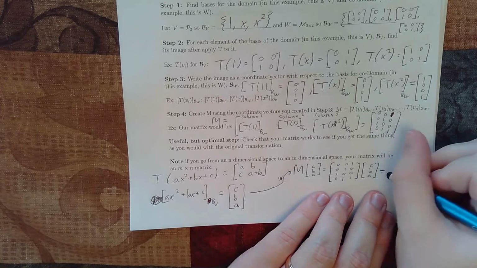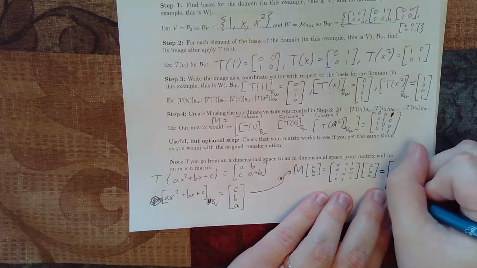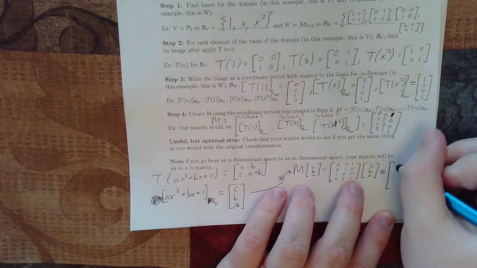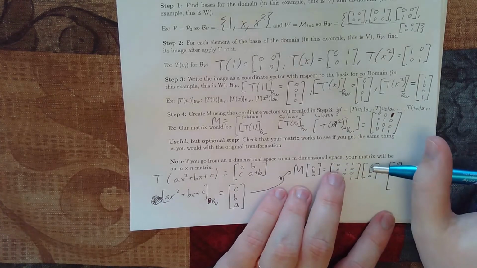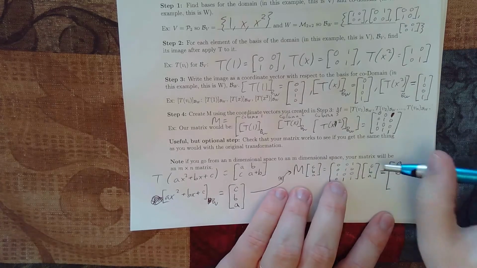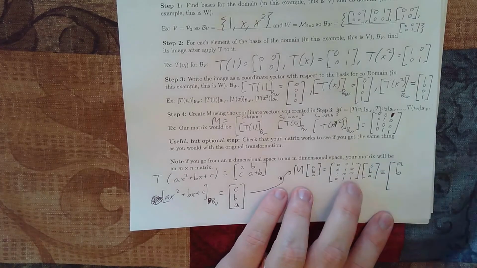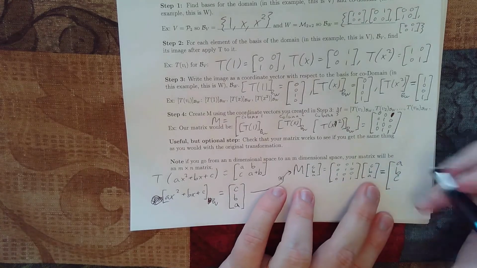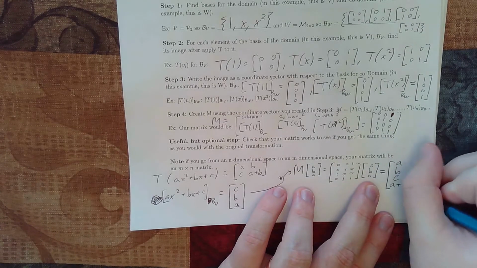When we do this multiplication, the first entry is going to be 0 plus 0 plus a, so a. Next entry will be 0 plus b plus 0, so b. Then we'll have c plus 0 plus 0, so c. And then we'll have 0 plus b plus a, or just a plus b.